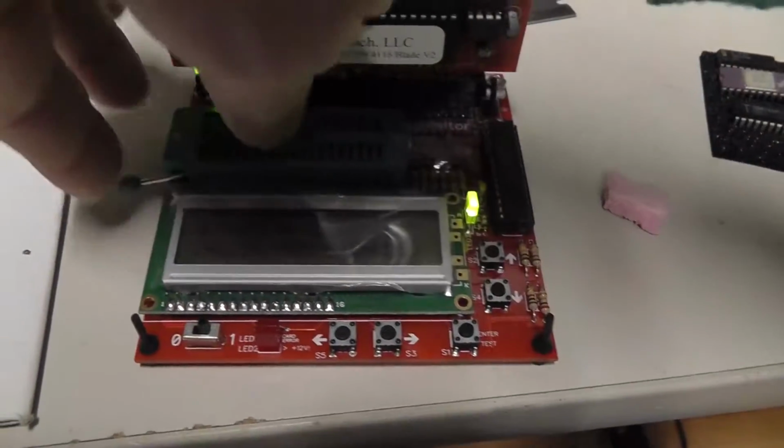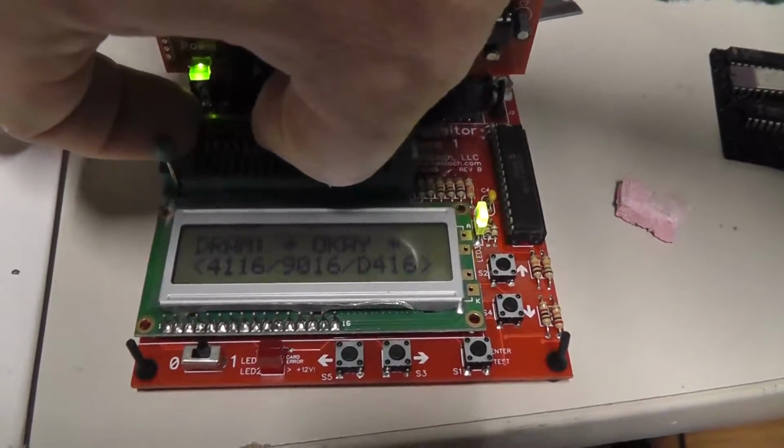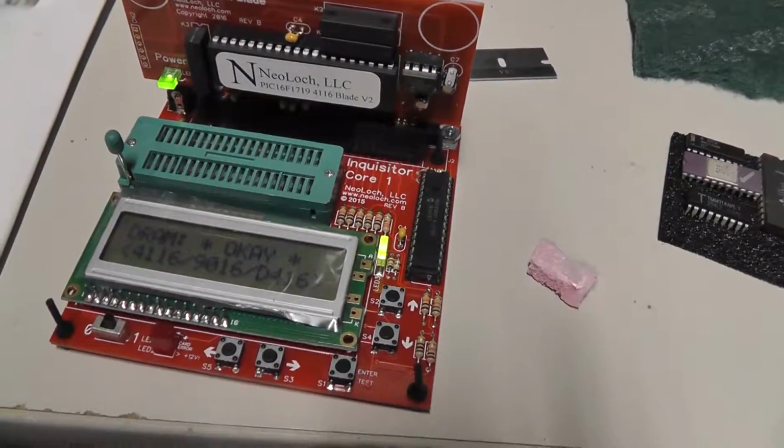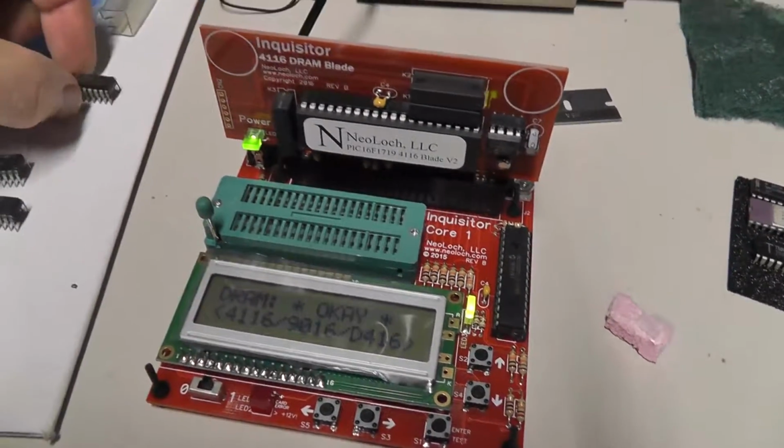And it says it's good, so I don't know what's going on here, guys. I'll go ahead and put in another replacement RAM into 127 and see what we get.